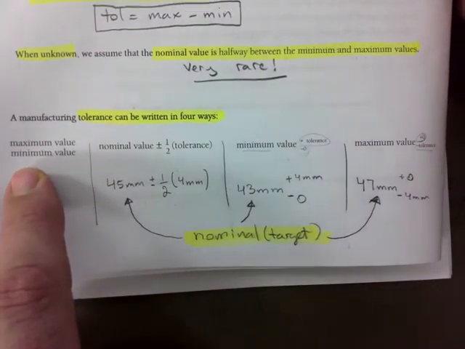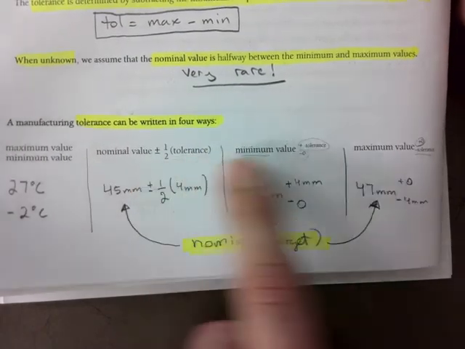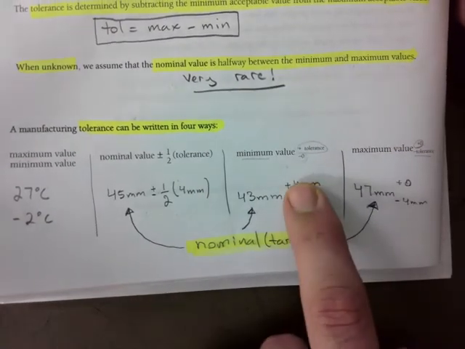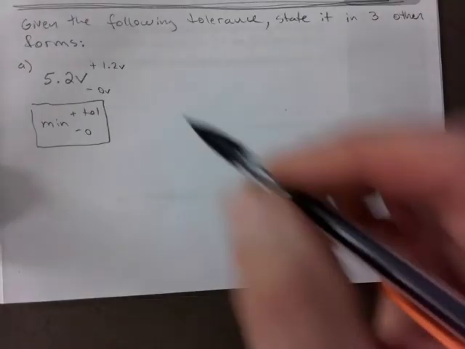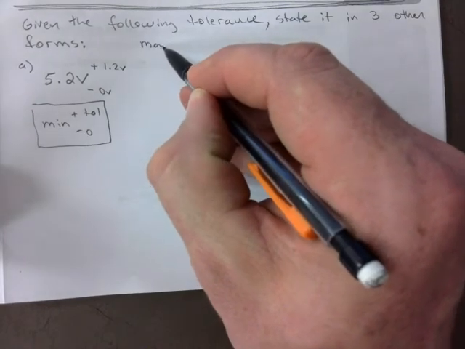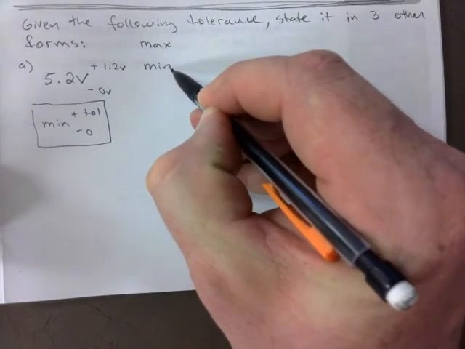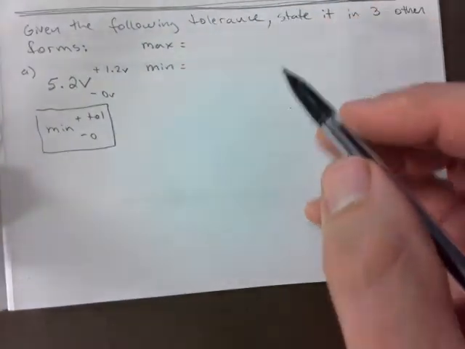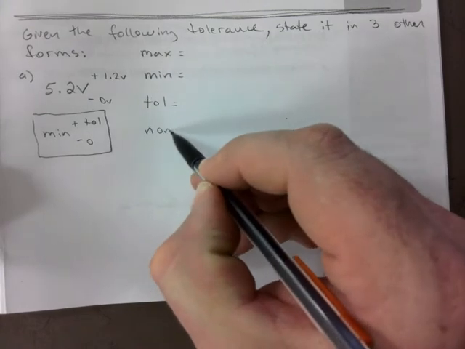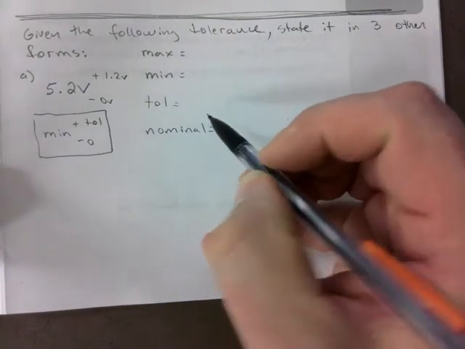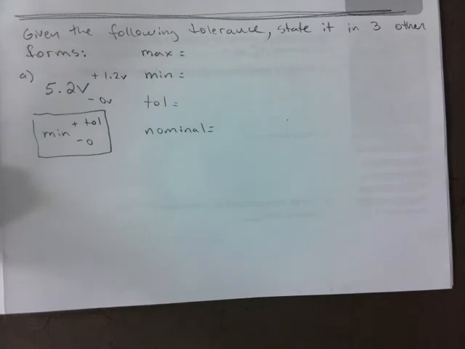So there are 3 other forms, right? There's this one, and this one. So this is given, and I'm going to write it in these other 3 forms. So this is the key. This is how you do it every time, guys. I did this yesterday already. Max, min, tolerance, and nominal. If you can, and you can, I promise you can extract these 4 every single time. That's my promise to you.